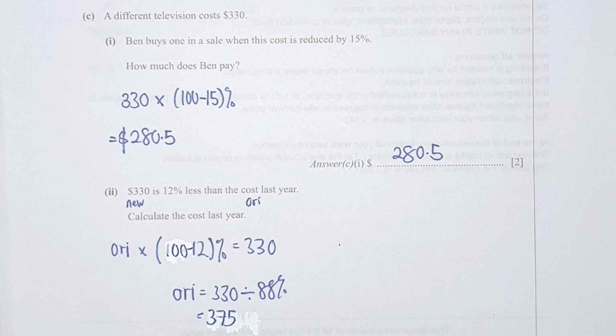But for question 2 from part C, the 330 is 12% less than the cost last year. So original times 88% equals 330. So the original price is actually higher, equal to 375.